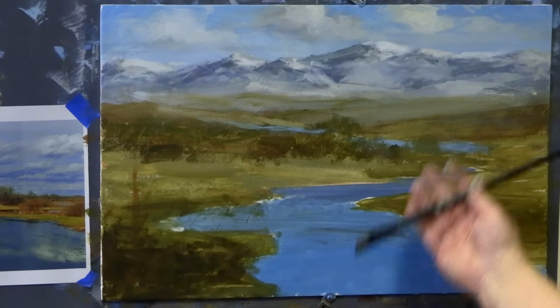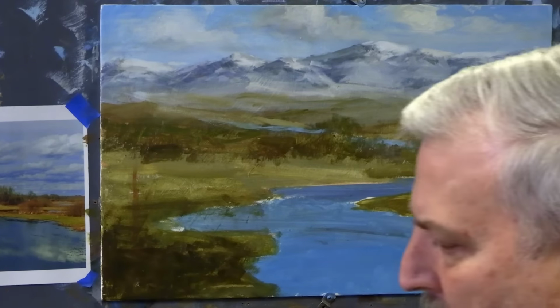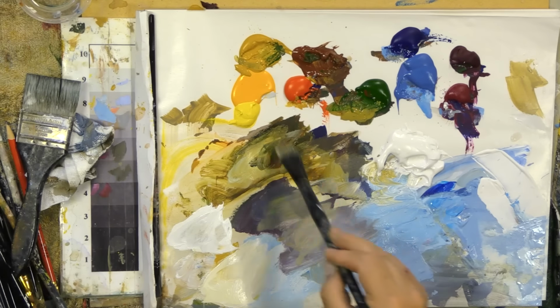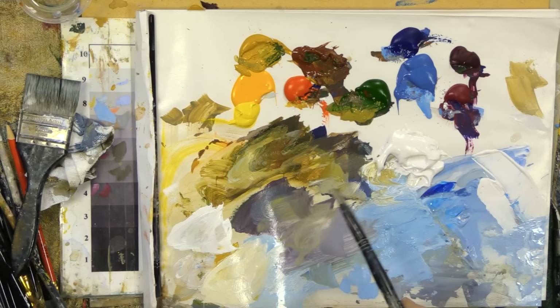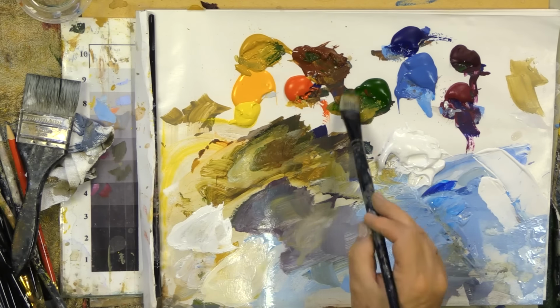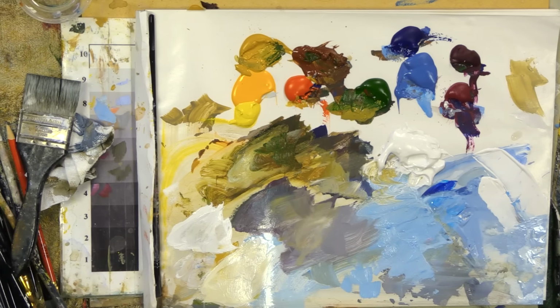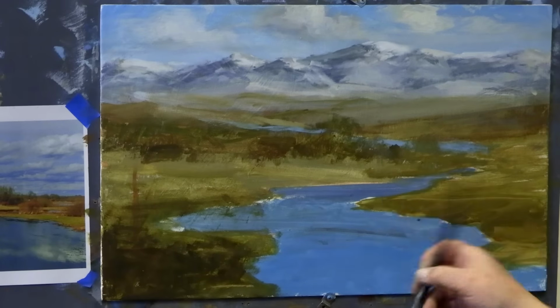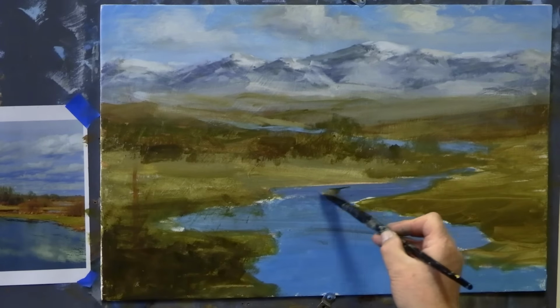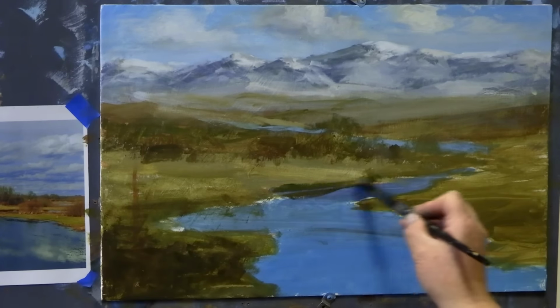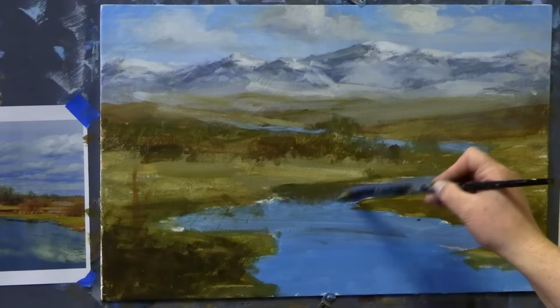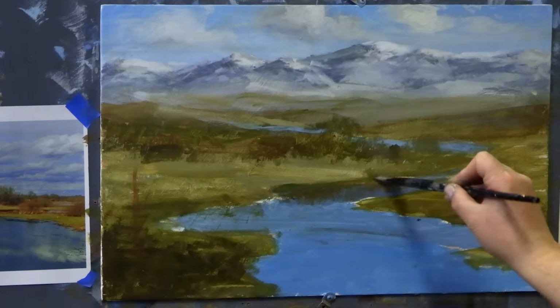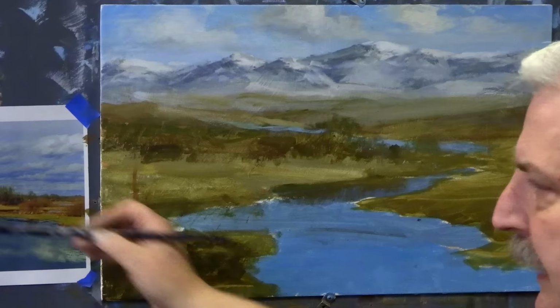As we come forward, right up in here, our water will start to pick up reflections. In honesty, in this river right here, because the angle's so low, you would probably see some of the mountains there. But this will all be reflections in the water here and you can see it right there.